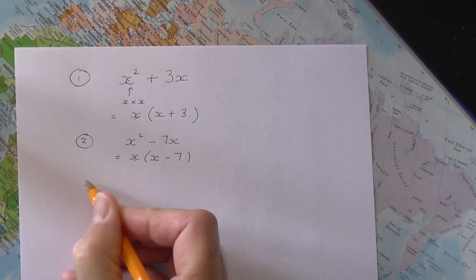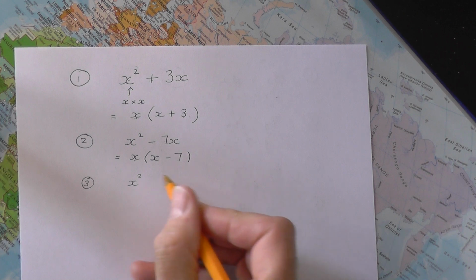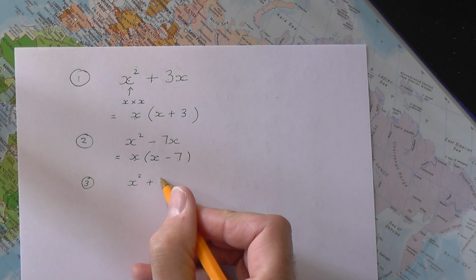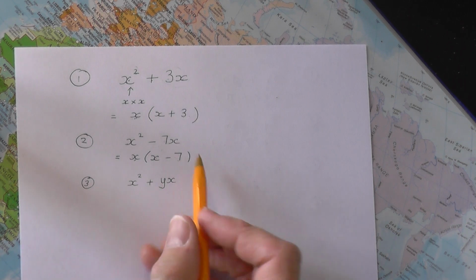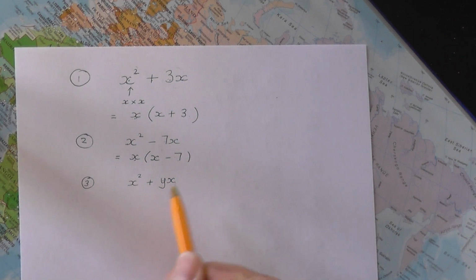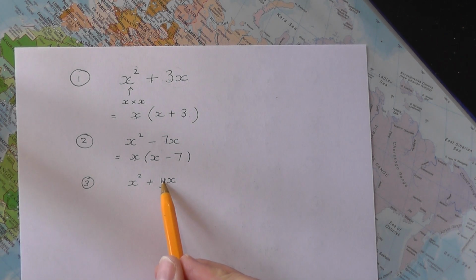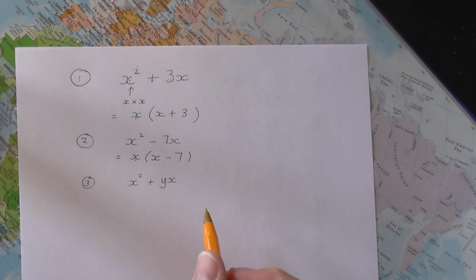Okay, number 3. How about something like this? x squared plus yx. Slightly different, because the second term, unlike having 3x, we've got yx. Remember, I could write that as xy. yx and xy mean the same thing.